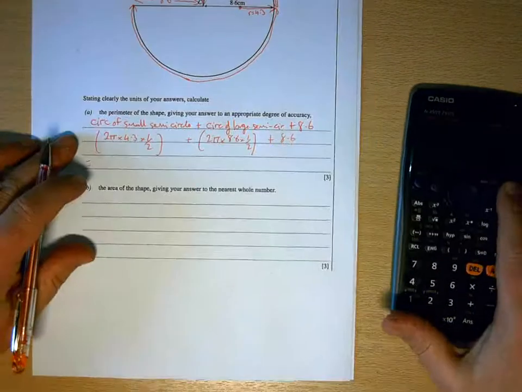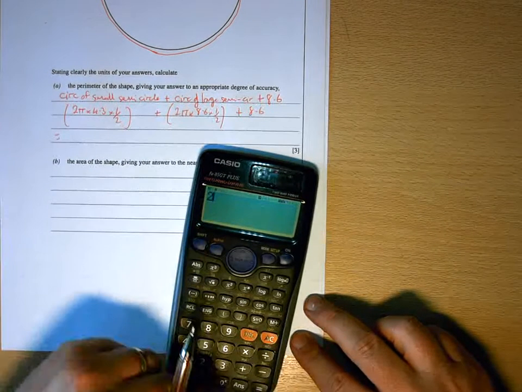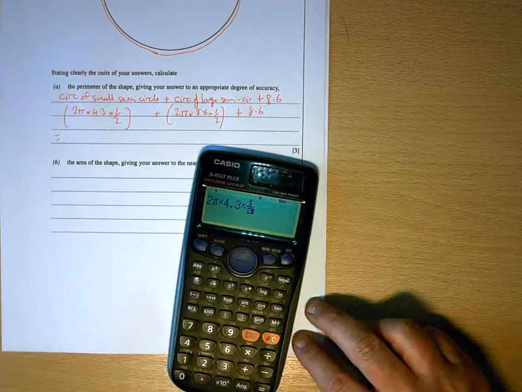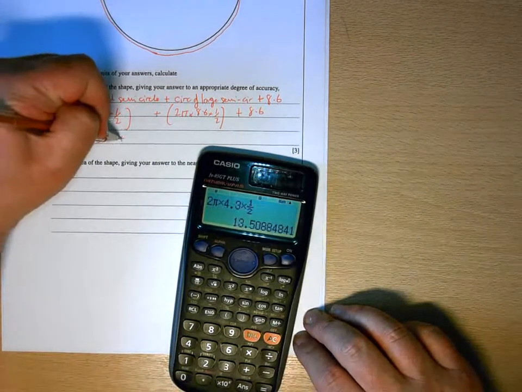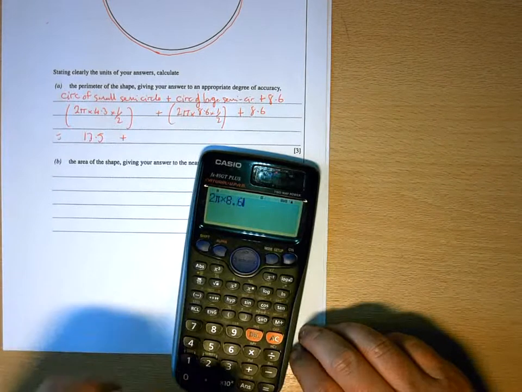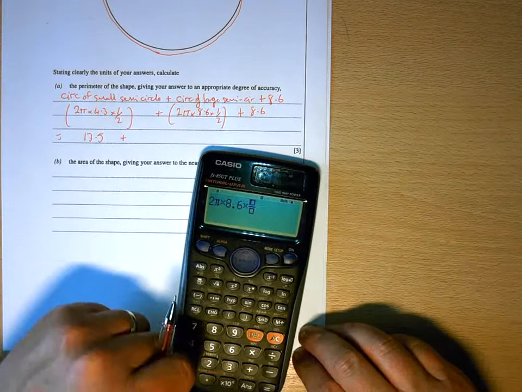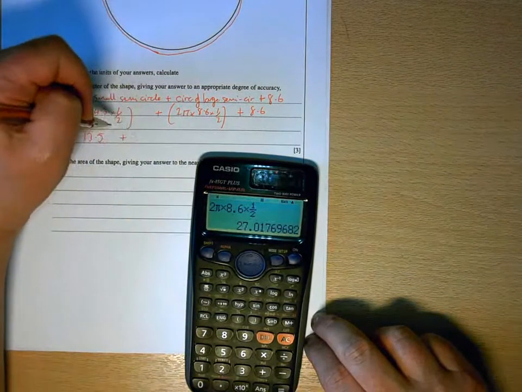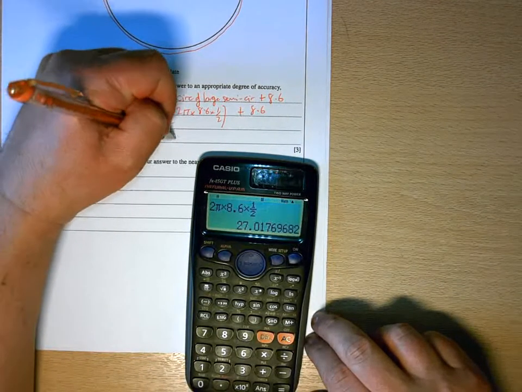Right, let's work out each little bit then. So 2 pi times 4.3 times half, 13.5, plus 2 pi times 8.6 times half, 27.0, plus 8.6.